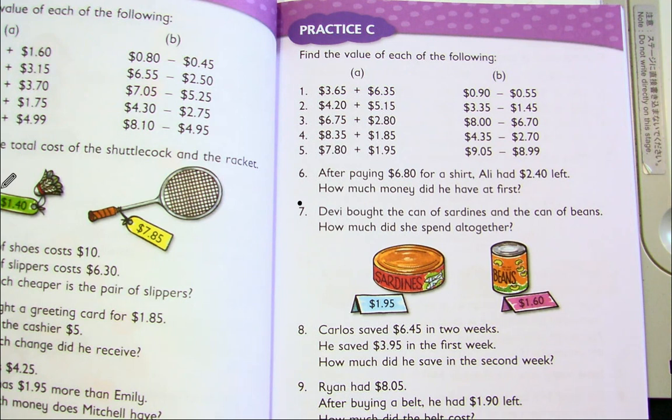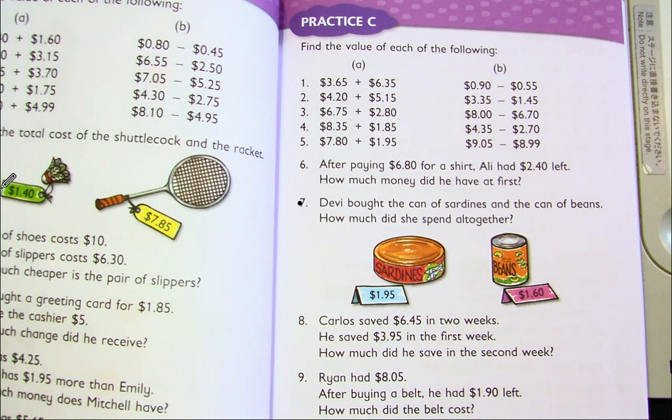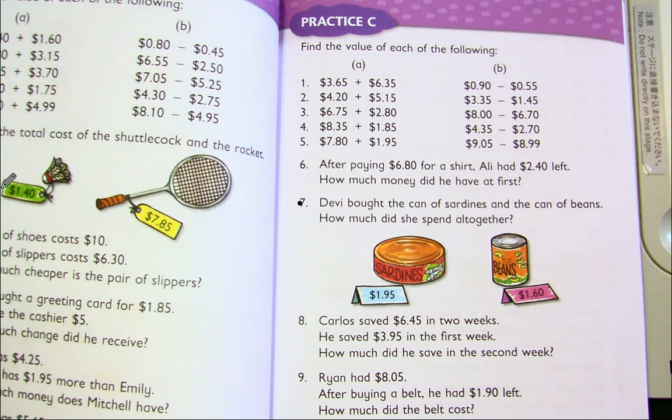I am going to talk to you today a little bit about some review now that we have finished up our unit on money, making equivalent values of money, and also adding and subtracting money, and working on solving some word problems that have to do with money.